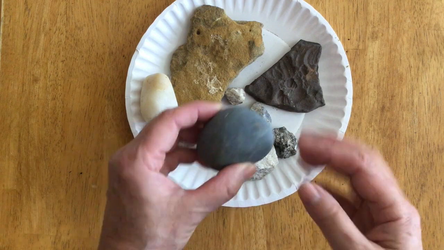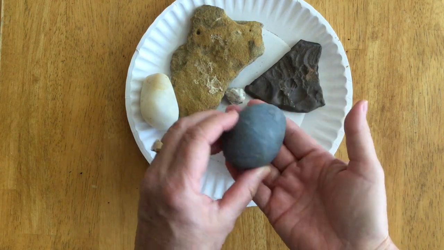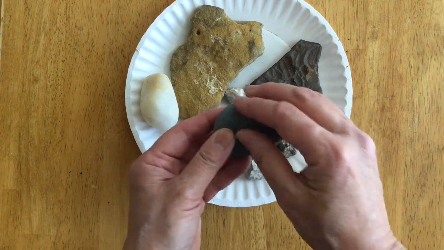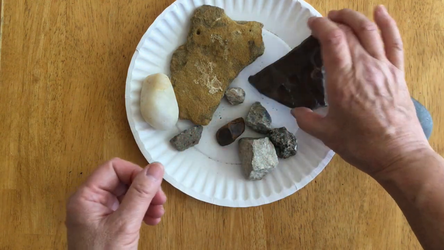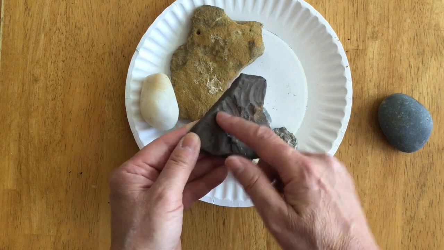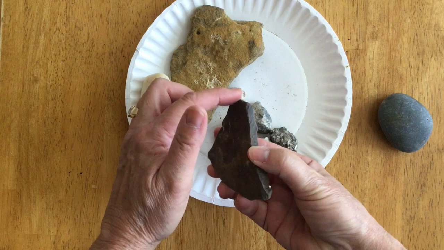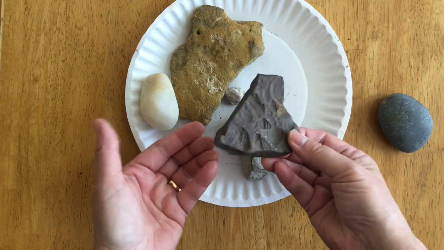So this one, you look at it, you feel it, you roll it around, and you could tell that this one is very, very smooth. All right. And then you look at this one. Look at all the different crevices and bumps and ridges, and it's got sharp edges. So this one will be good for rough.